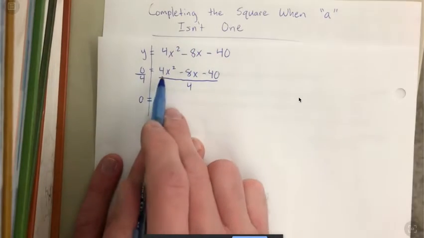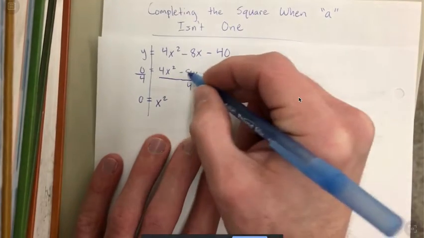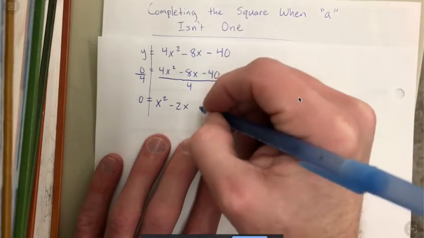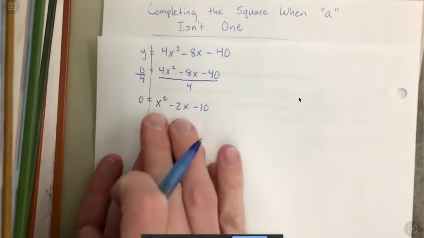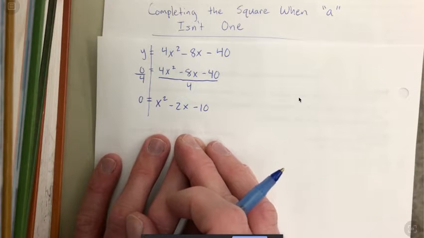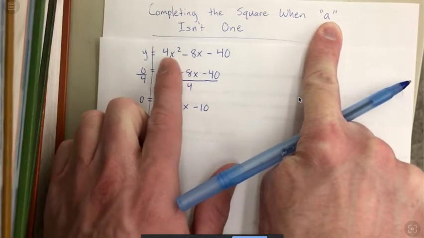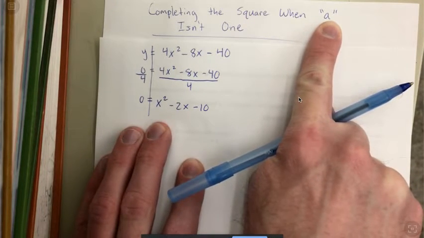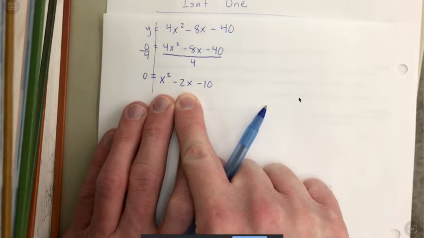So now 4 divided by 4 is just going to be x squared. Negative 8 divided by 4 is just going to be negative 2. And negative 40 divided by 4 is just going to be negative 10. And now I'm good to complete the square. So the only thing that's new is when the a value isn't 1, like in this case it was 4, we just need to divide both sides by that value. And now we're free to pretty much just start completing the square.